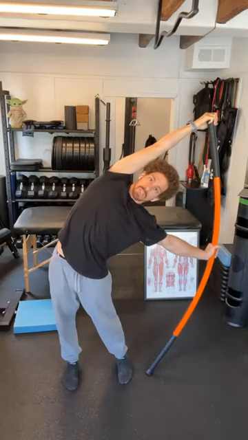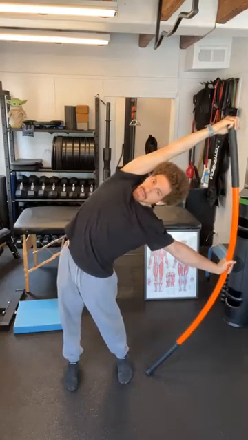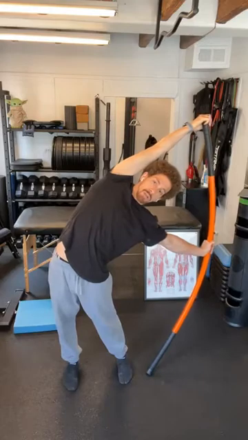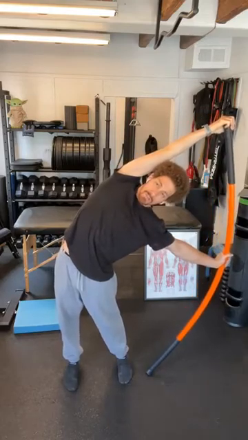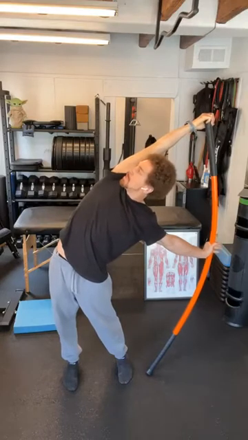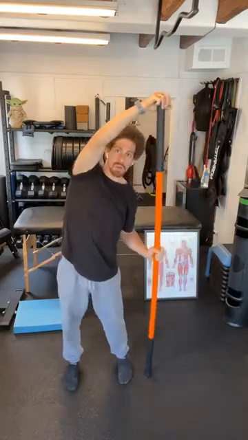Now in this stretch in particular, I can move around my body a little bit, and it will change the direction of the fibers, right? It will change the direction in which the fibers are being stretched. I can also move and look under, and that will change. And then I would eventually bring my arm in.